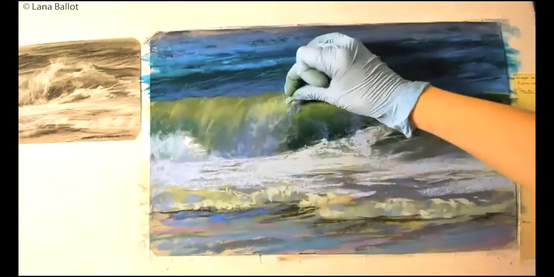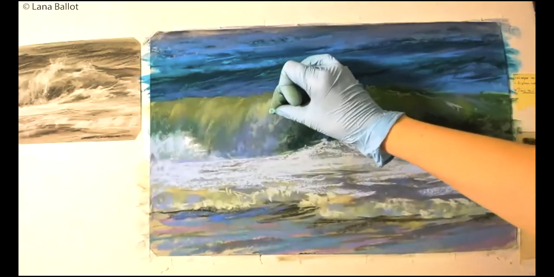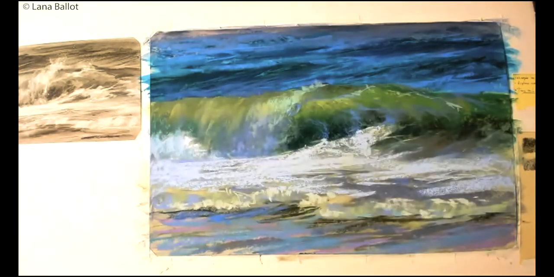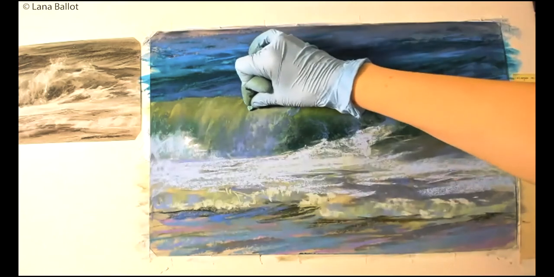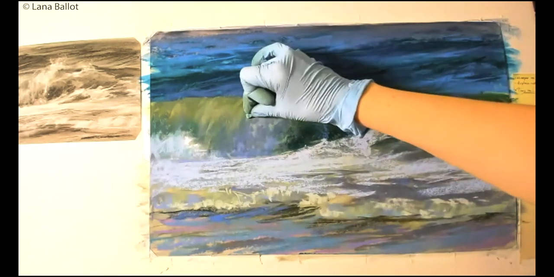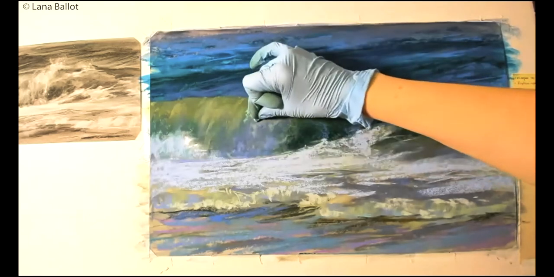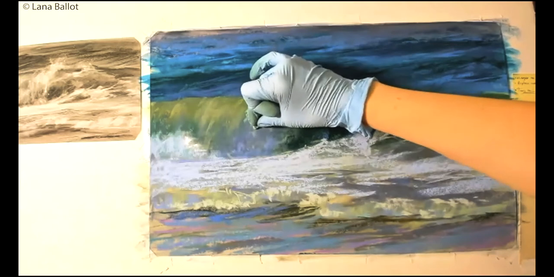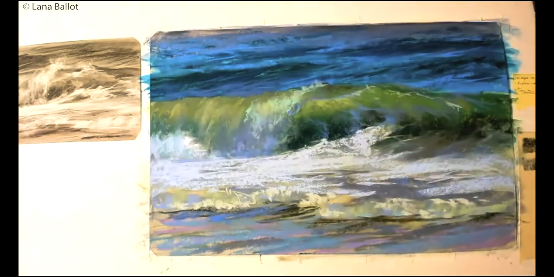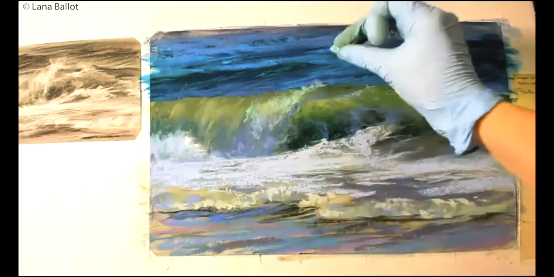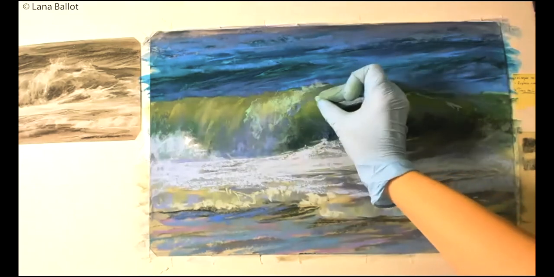It catches more light. And then there are very interesting parts to this one. And as far as getting it exactly what's here, that's not going to happen.